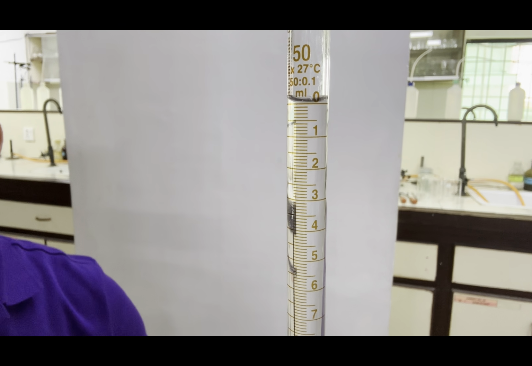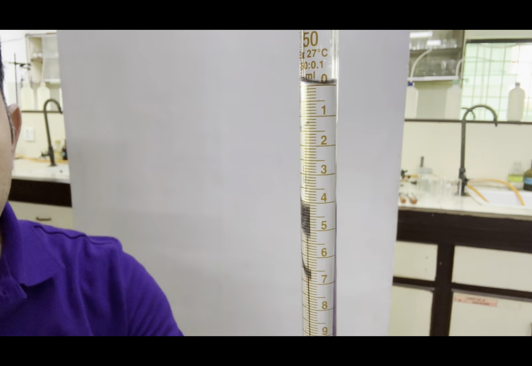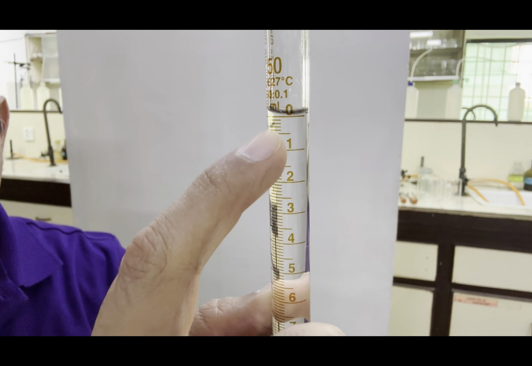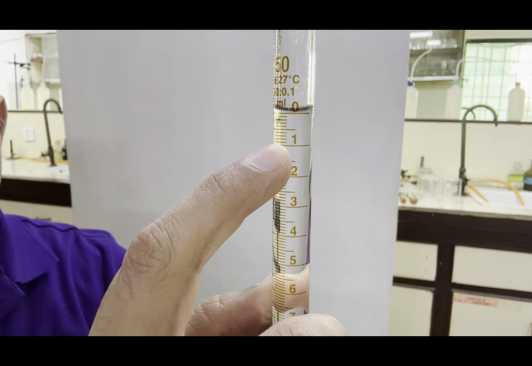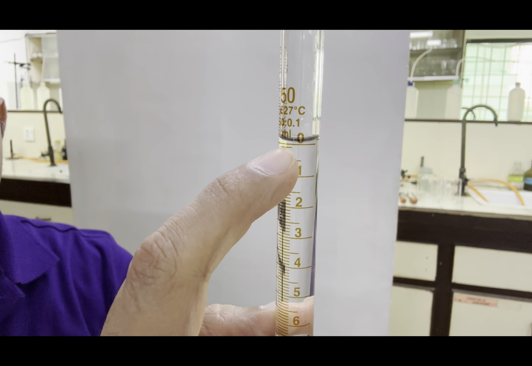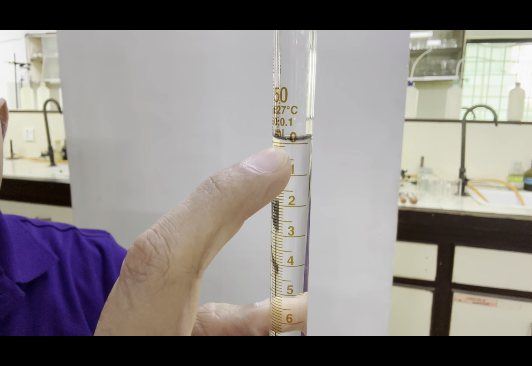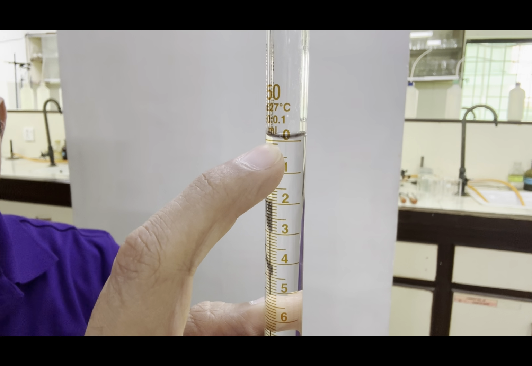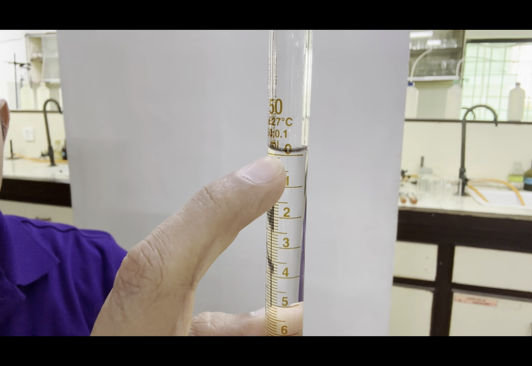One more thing to tell you here is the least count of the burette. From the graduations given it can be seen that it is 0.1, because this is 1 cm cube, 0 to 1, and we have 10 readings here. It means each graduation is 0.1. So if each graduation is 0.1, we will measure its reading up to 0.05, which is in between these two.